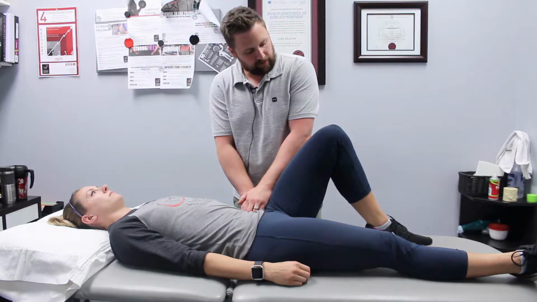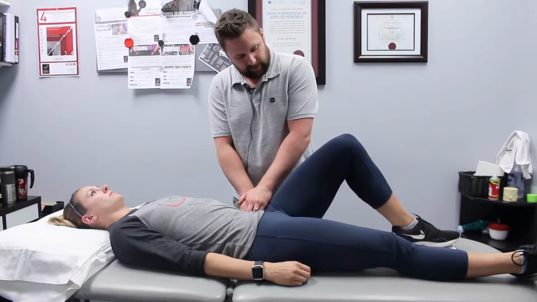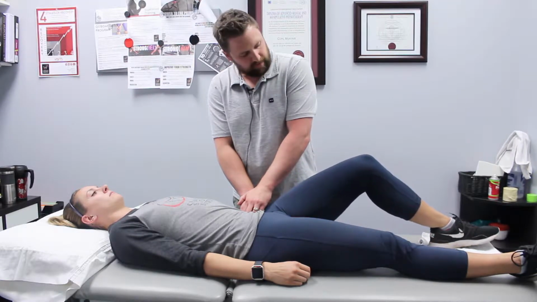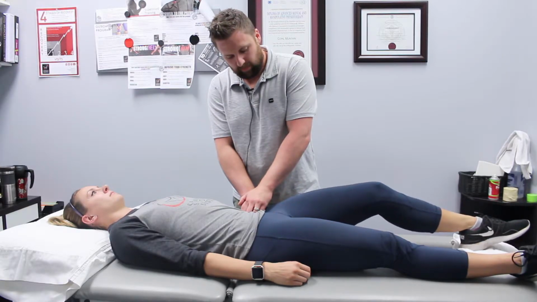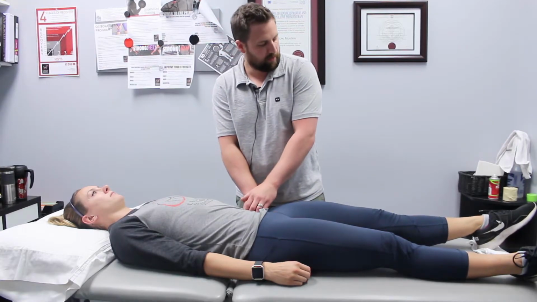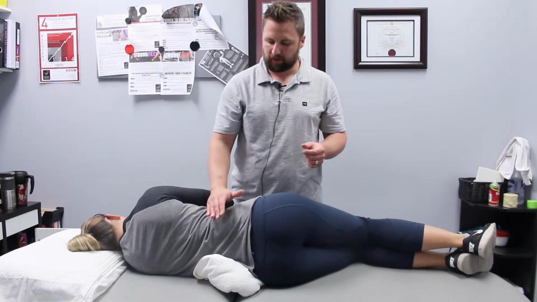I get you to slowly straighten out that leg, holding that pressure down. As she slides that leg out, we just keep that firm pressure and can often cause that muscle to lengthen out or relax a little bit. Good.